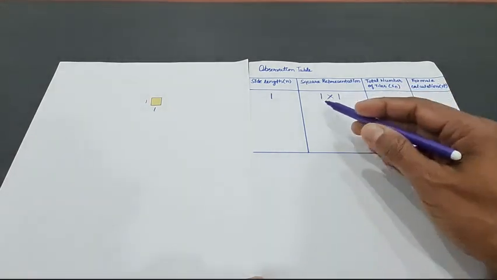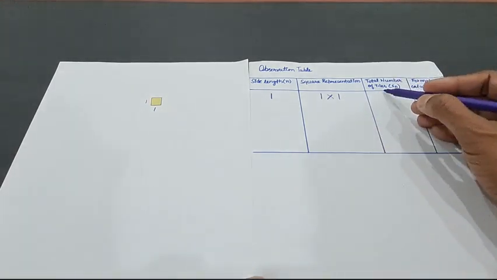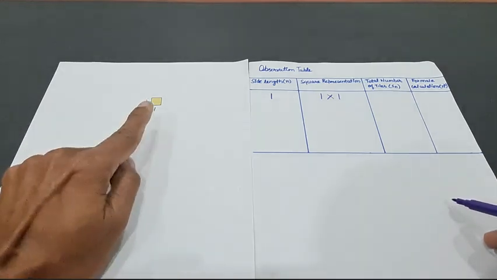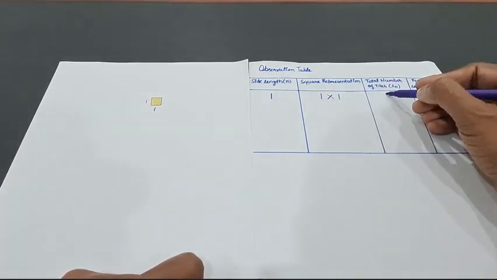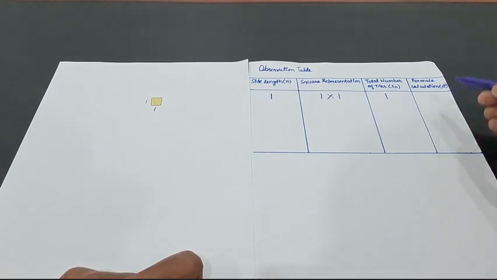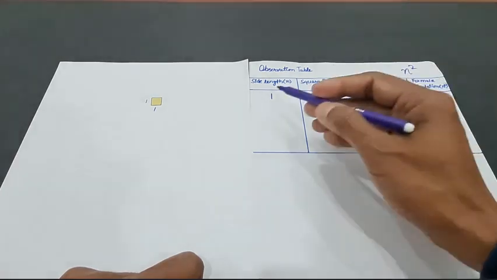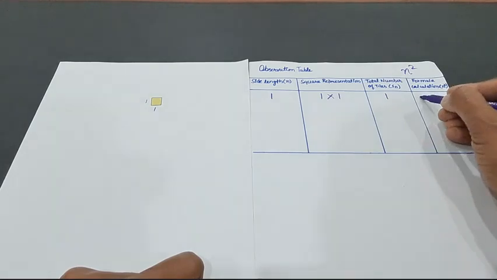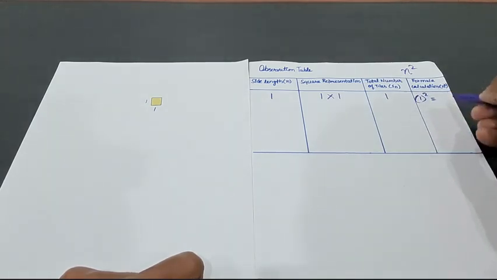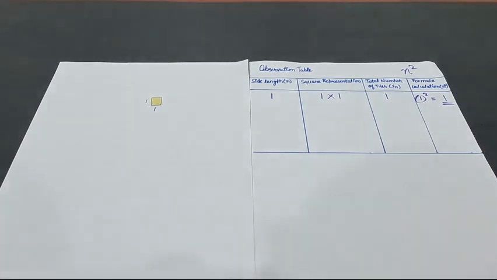Now when you multiply 1 and 1, you will get the total number of tiles. So we have only 1 tile here. So 1 into 1 is 1 only. And if you want to verify that using the formula, it is n square. N stands for this number 1. So here 1 square will be 1 itself. And so 1 is the first square number.